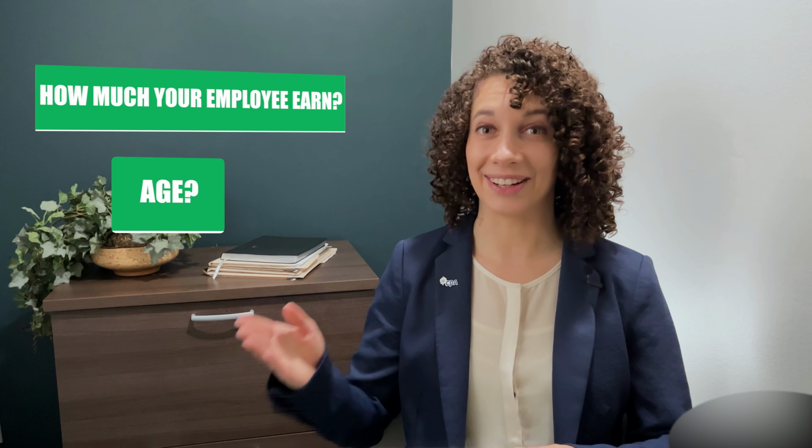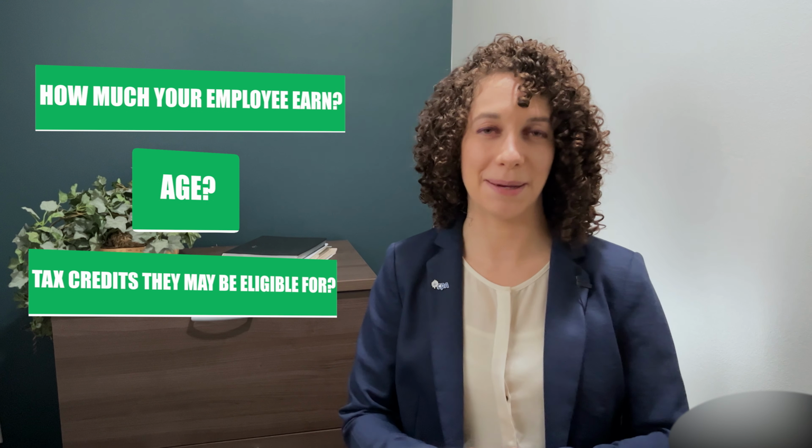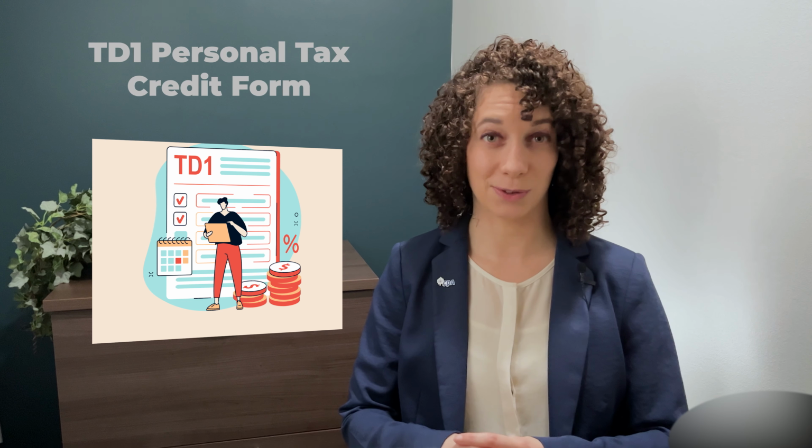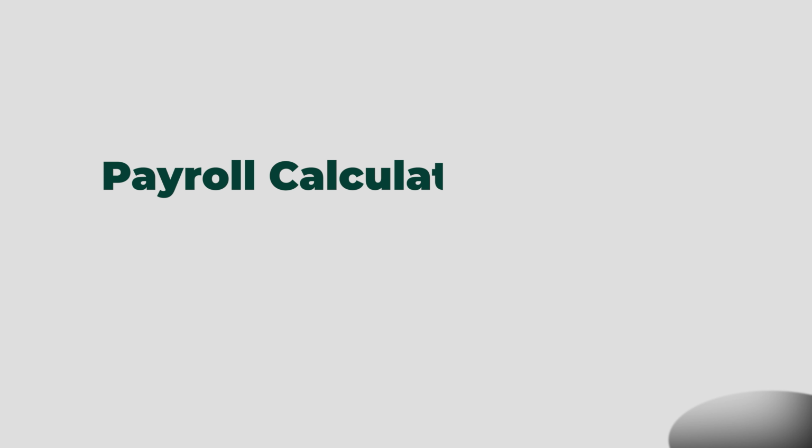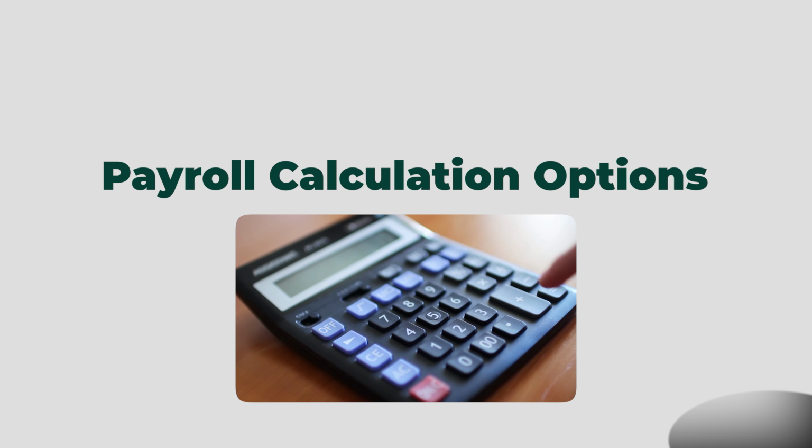Well, the amount of taxes you need to calculate isn't a standard percentage, but it changes based on many factors, such as how much your employee earns, their age, and the tax credits that they may be eligible for. Now, how do you get these details from your employee? Well, you ask them to complete a TD1 personal tax credit form on their first day of work. This form is a mandatory part of preparing payroll and is available on the CRA website. I put a link to this form along with a few other getting started tips in our payroll handouts available on our website. Payroll calculation options.